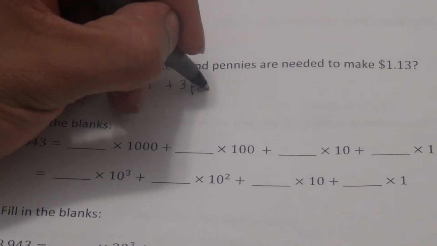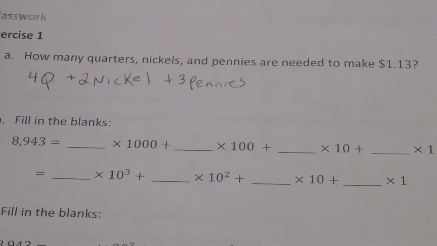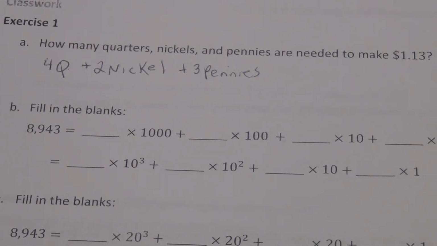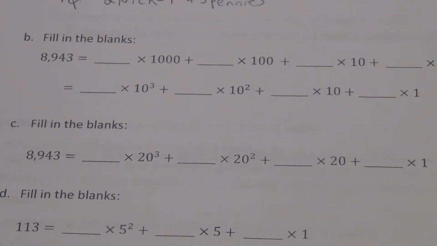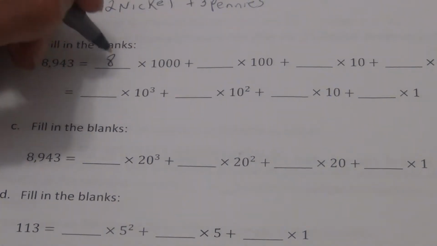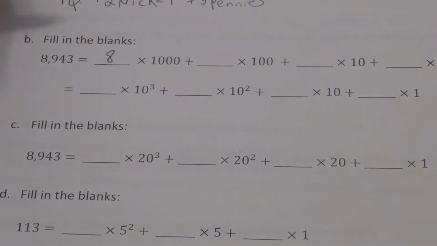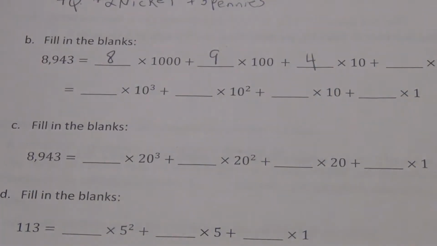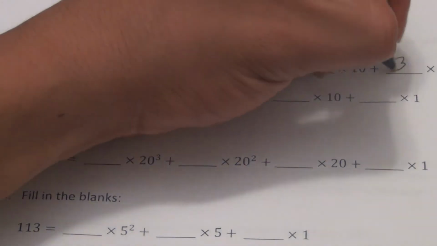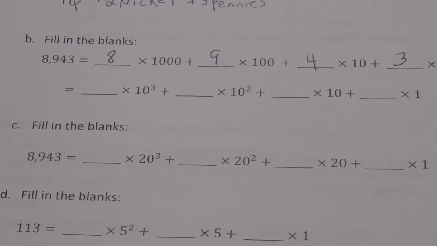And 3 pennies. Yep, that's $1.13. Nice, right? Okay. So B, it says fill in the blanks. So 8,943 is equal to, well, 8 times 1,000 is 8,000, 900, 4 times 10 is 40, and then 3 times 1 is 3. So that.